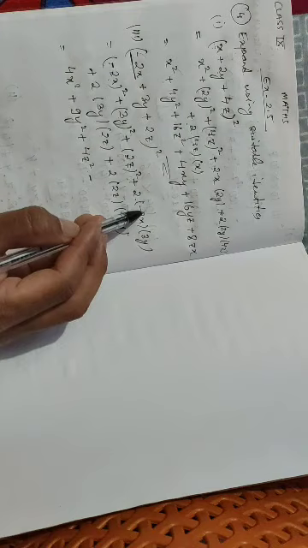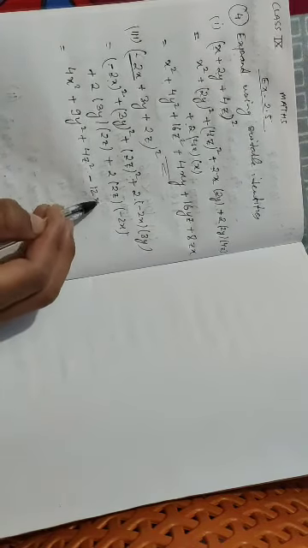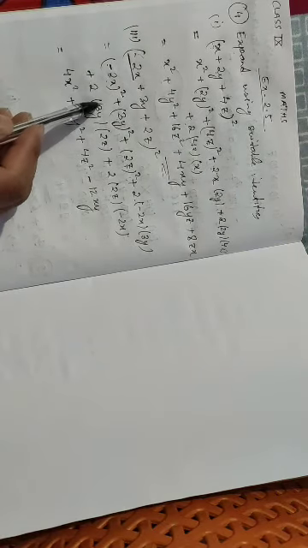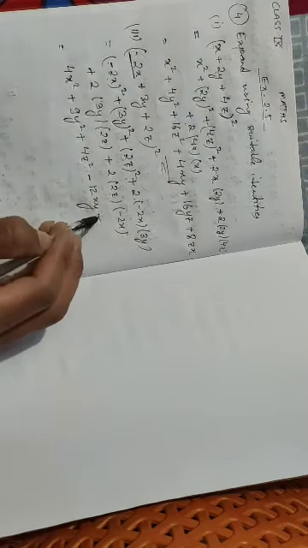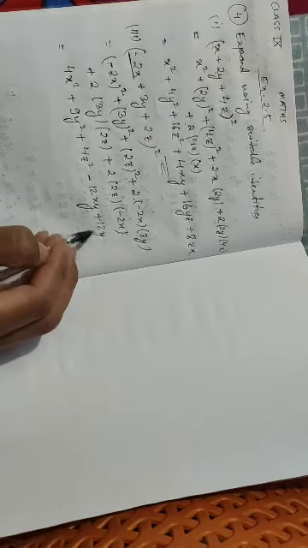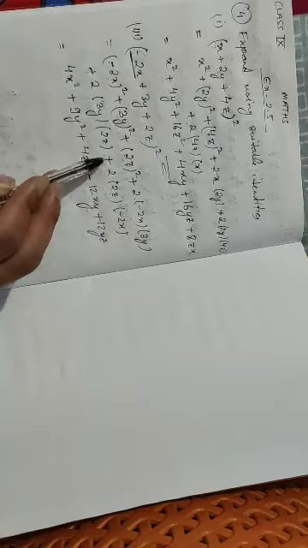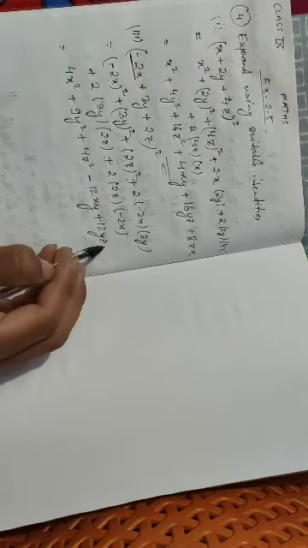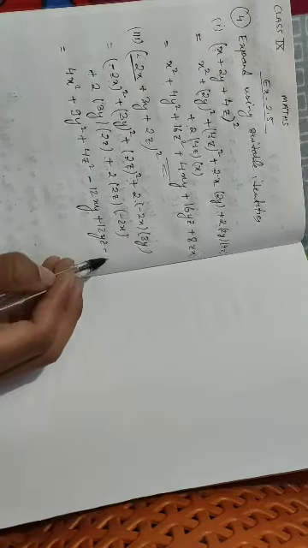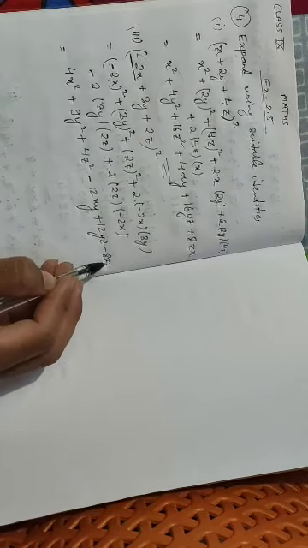Next, 2 into 3 into 2, 4 into 3 is 12, x into y, xy. You have to see the sign. Here it is plus plus plus, so no problem. 2 into 3 is 6, 6 into 2 is 12, so plus 12yz. The next one has a minus sign here, so we have to multiply the sign. Plus into minus is minus, 2 into 4 is 8, zx. So this is the expanded form.